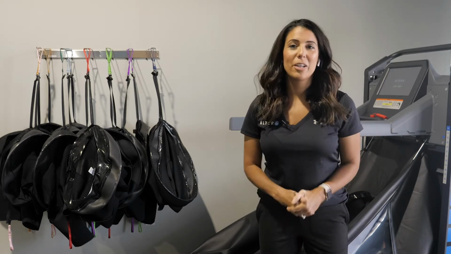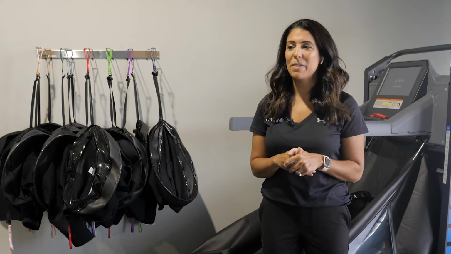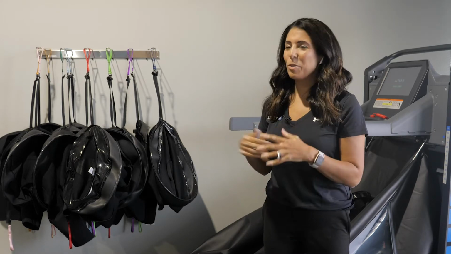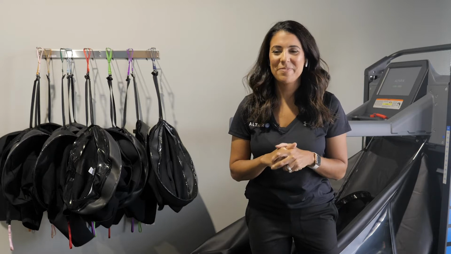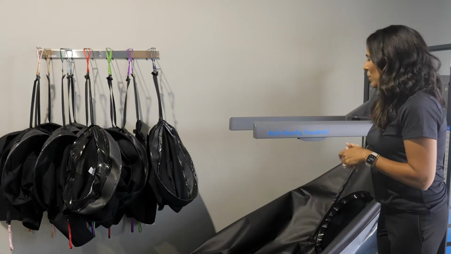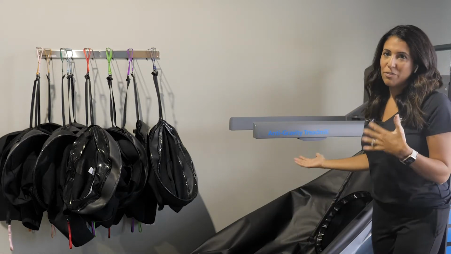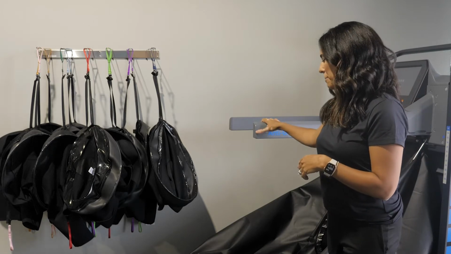I'm the Clinical and Marketing Director at AlterG, and we have a group of people with us today that are going to help make this possible. So let's get started. We've got the anti-gravity treadmill here, the VIA. This is the model, the VIA model.